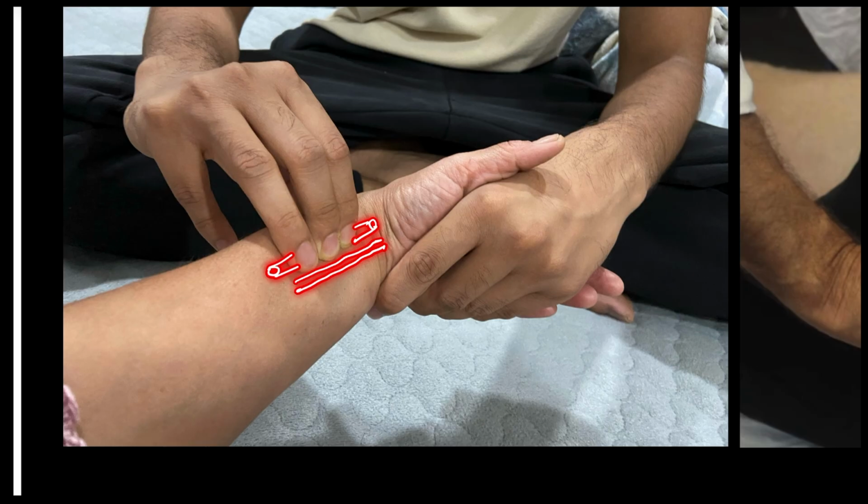And you use your three fingers, the index finger, the middle finger, and the ring finger. What's the function of each of these fingers? The index finger blocks the return of pulsation from the palmar arches. The ring finger stabilizes the artery over the bony prominence.